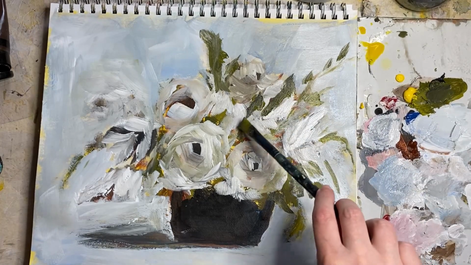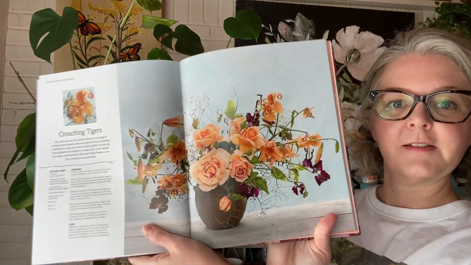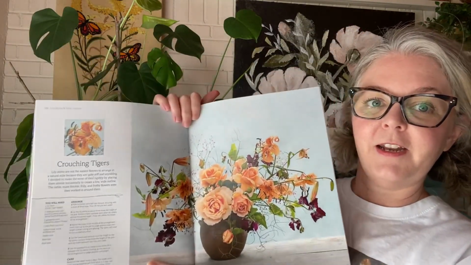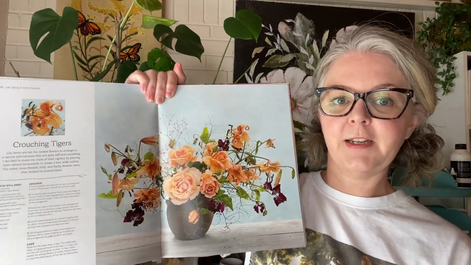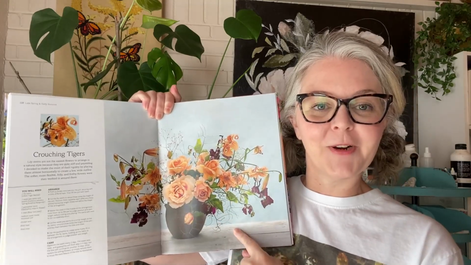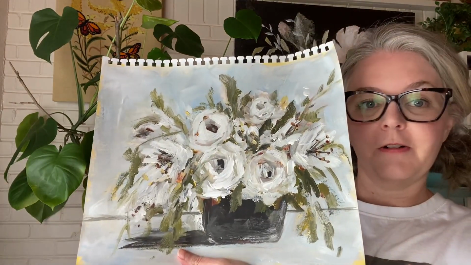So I was looking through the book and I found this, which I really liked. I like the way that everything's kind of overflowing. I like the roses, but I don't like the colors. So what I ended up doing was painting something similar, or not similar at all.